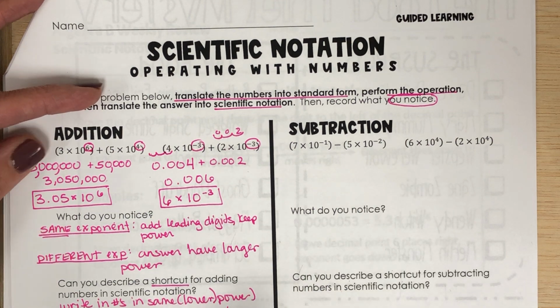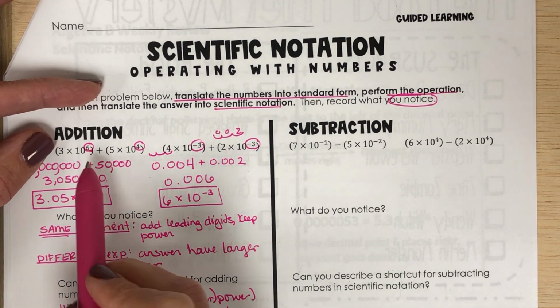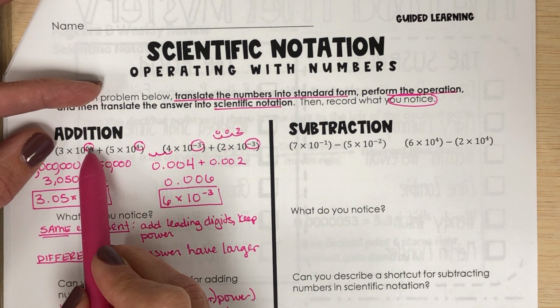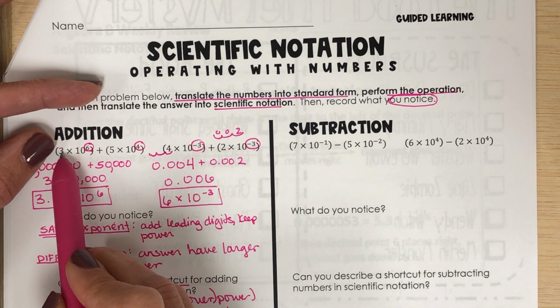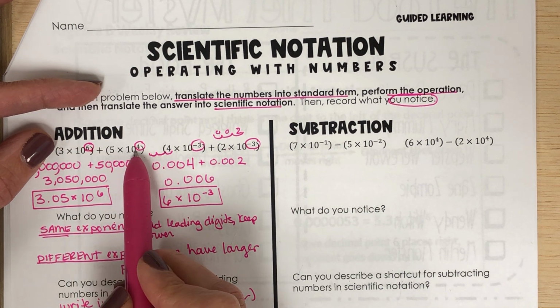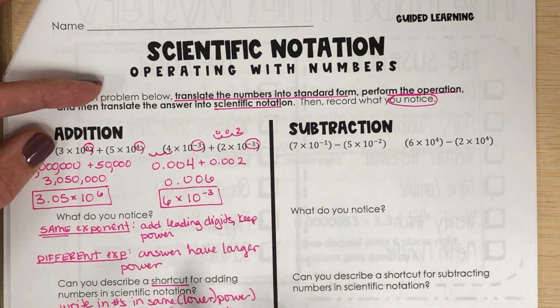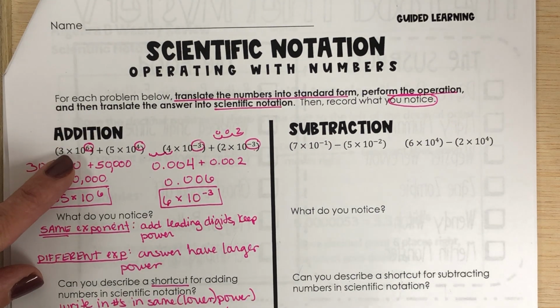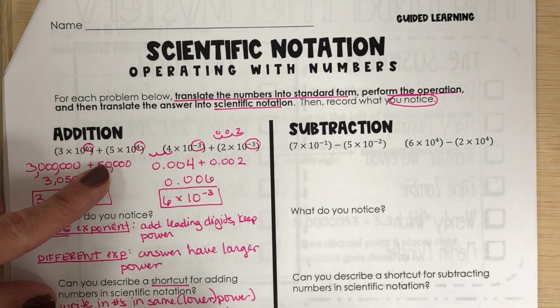For example, with this one, instead of saying 3 times 10 to the 6th, I could rewrite it using 10 to the 4th, because I would like to have a 10 to the 4th and a 10 to the 4th, using that lower power. So 3 times 10 to the 6th becomes 300 times 10 to the 4th. So that's the same. And then I'm going to add to it 5 times 10 to the 4th.